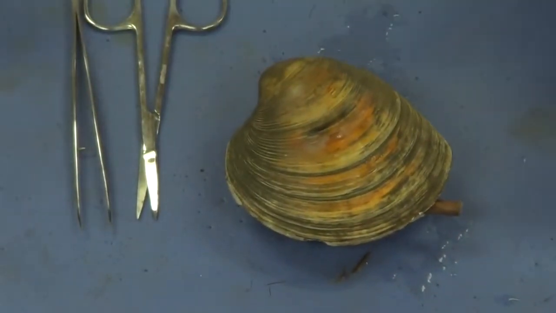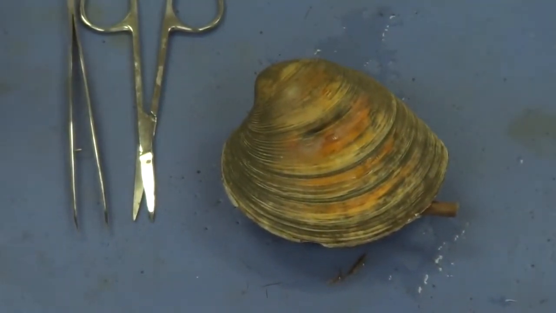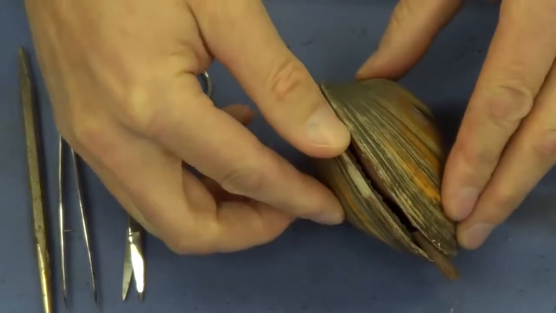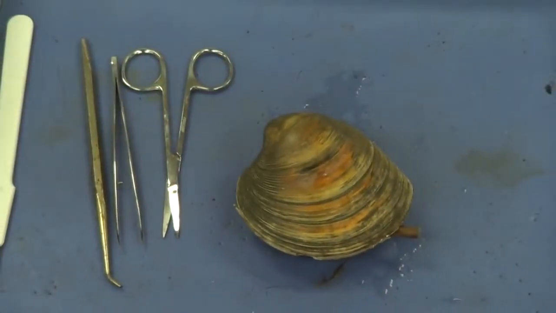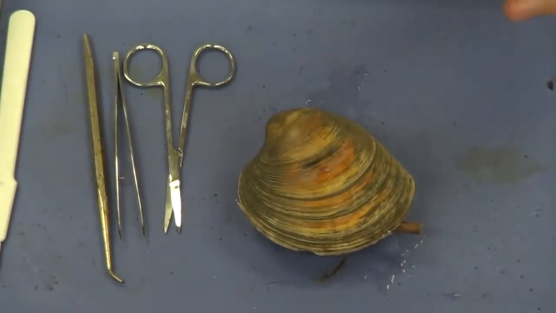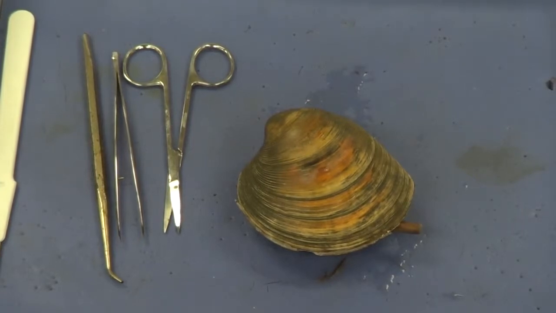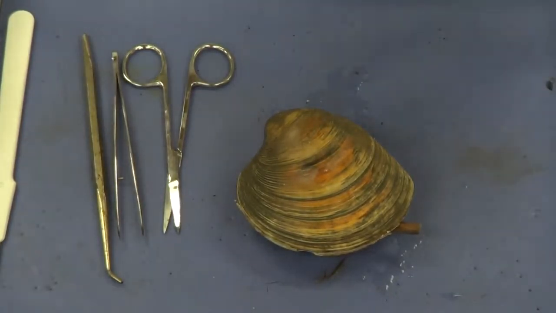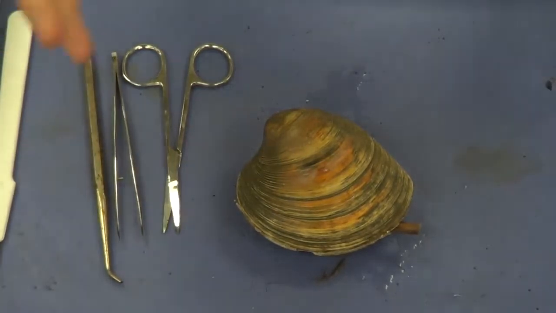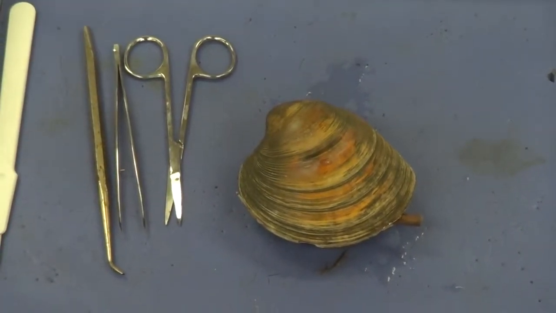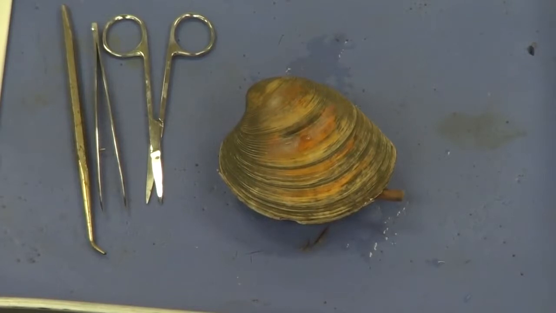So the first thing we need to do in dissecting is to open up this muscle. But to open it up is difficult. There are two very strong muscles holding these two valves, or shells, closed. In order to get at the inside, we have to cut those two muscles. They are called adductor muscles, ADD, because in a sense, when they close the shells, the muscle is adding to itself, bringing the two shells closer together.